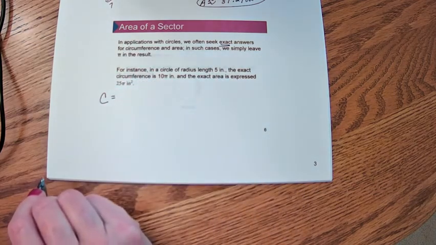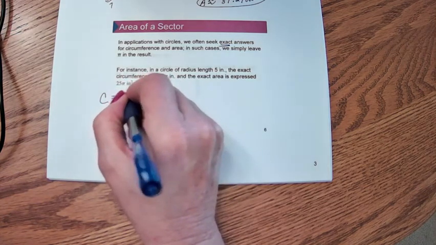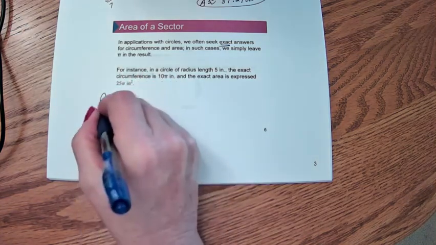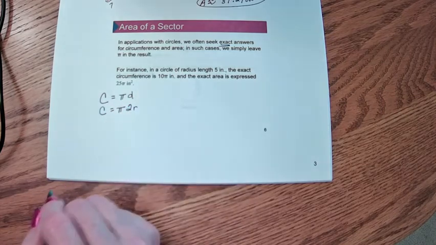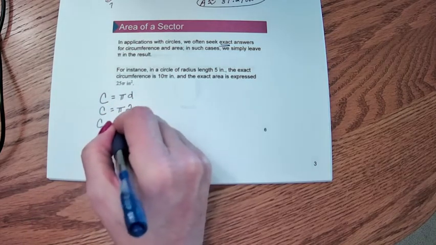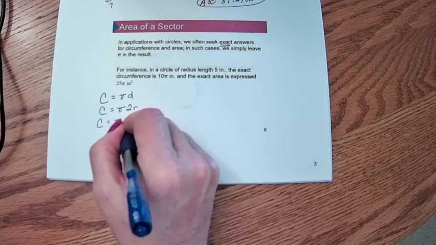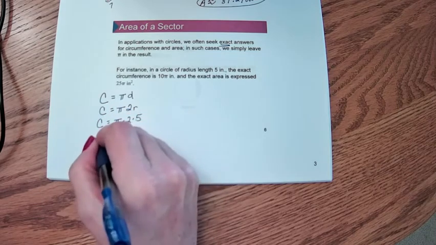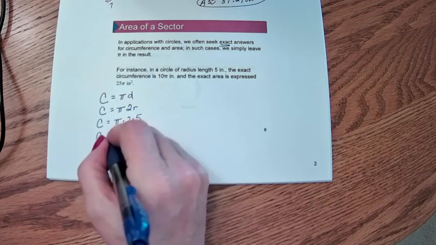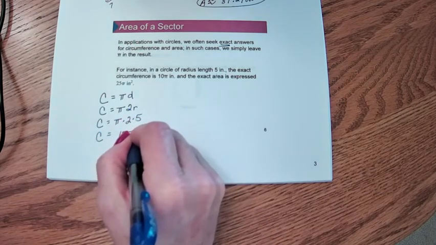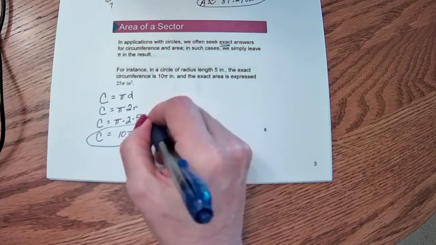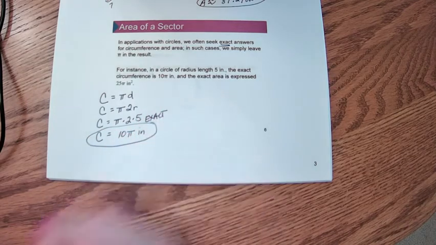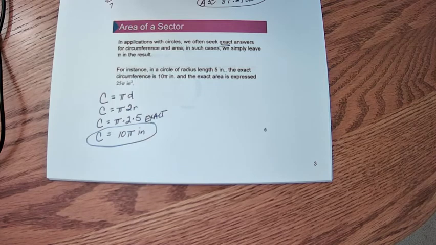Circumference is pi times the diameter. So the circumference is pi times 2r. So my circumference would be pi times 2 times 5, which is 10 pi inches. That's exact. That's the exact circumference. We're leaving pi in the answer.